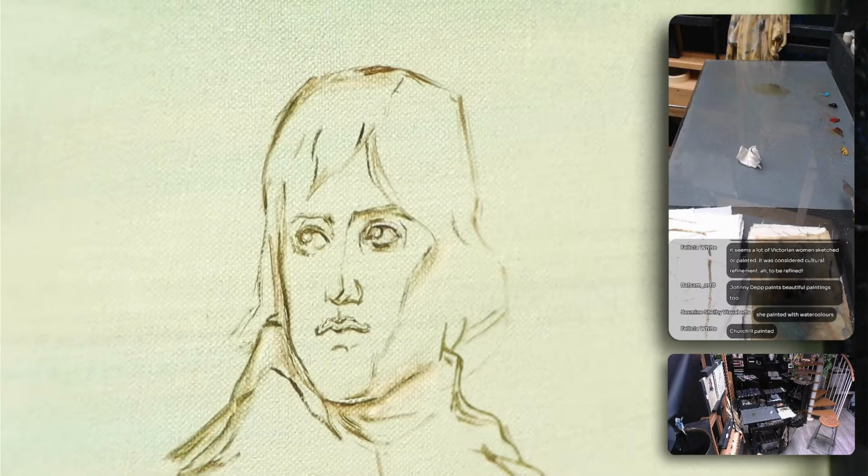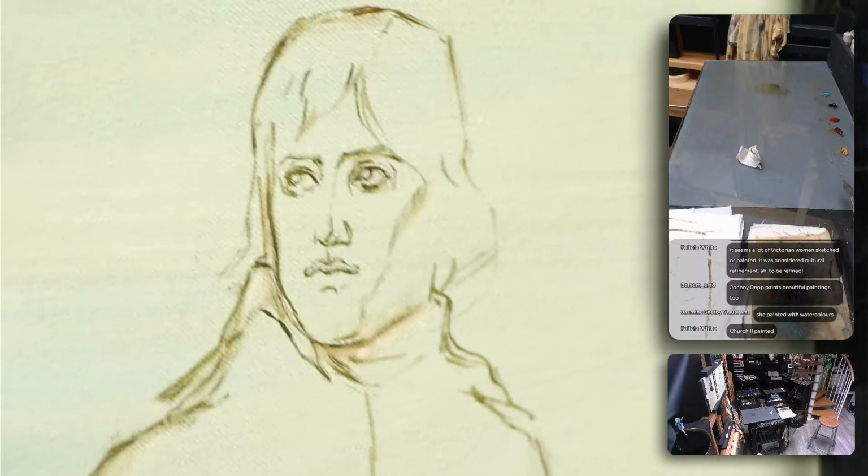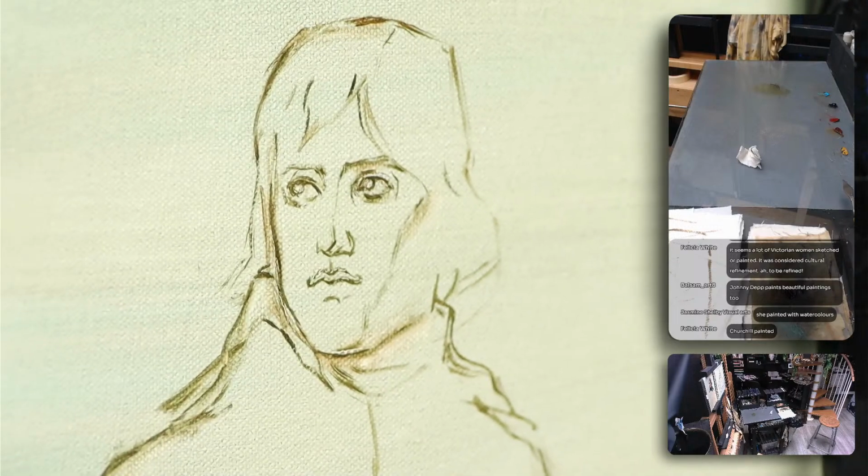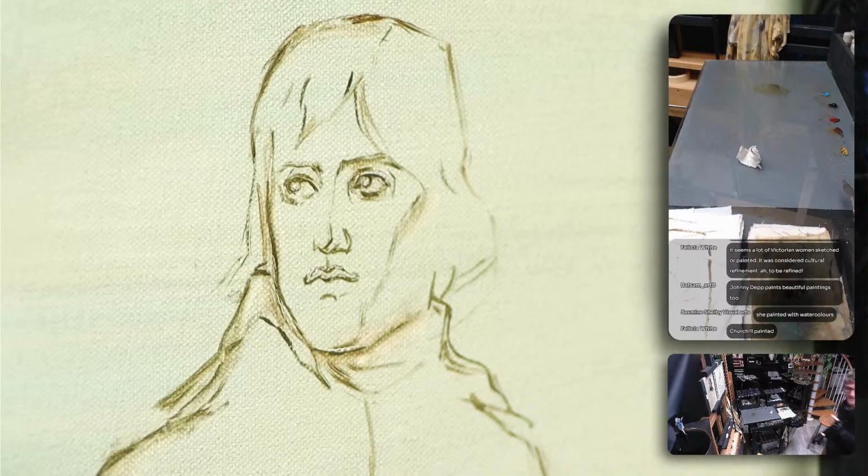Johnny Depp also paints beautiful paintings. I don't know, never saw them. Yeah, Churchill, there's kind of a big history of painting, and his paintings are quite collectible.